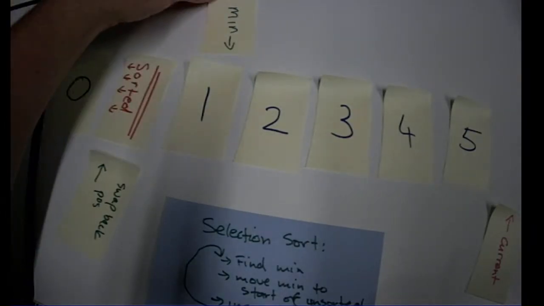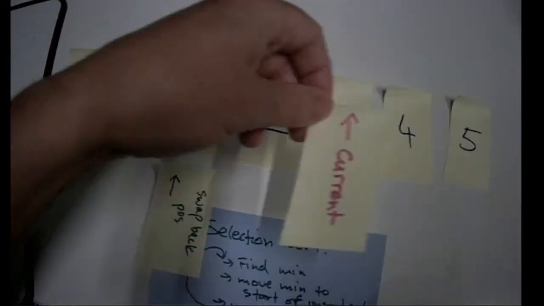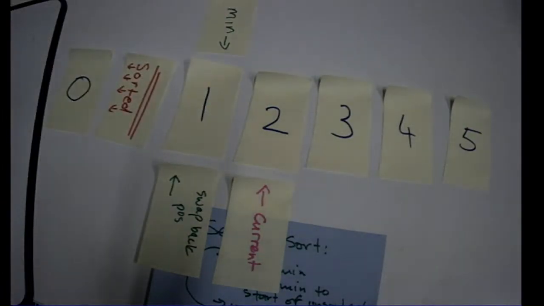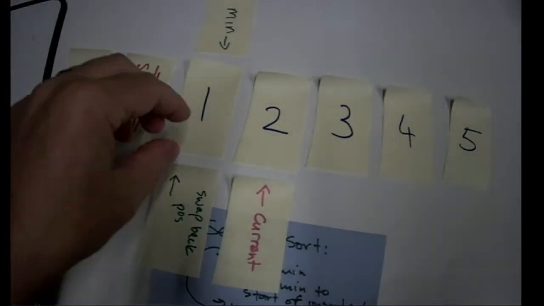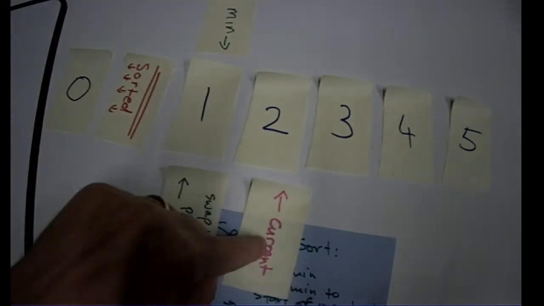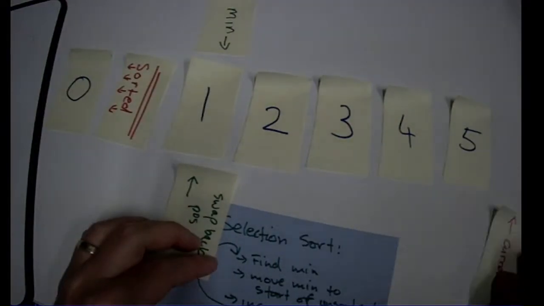So if you have that check to see whether you're going to swap min with itself or not, you can avoid that extra swap, but you pay for it in doing that check. Normally the check is probably cheaper than the swap, but it depends a bit on your architecture, I guess. Current smaller than min, no. No. No. No.